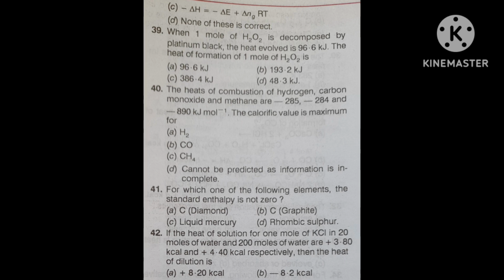First option, plus 8.20 kilocalorie. Second option, minus 8.2 kilocalorie. Third option, plus 0.60 kilocalorie. And fourth option, minus 0.60 kilocalorie. Just you think.